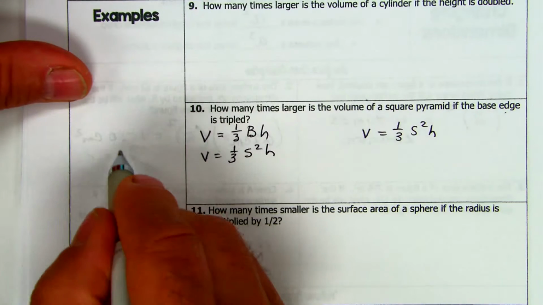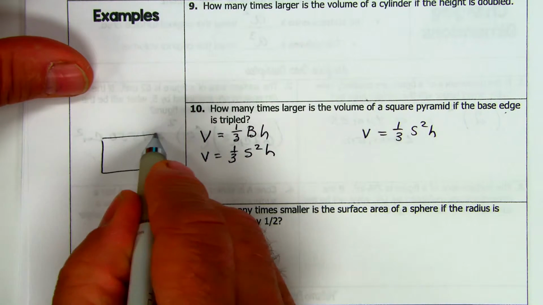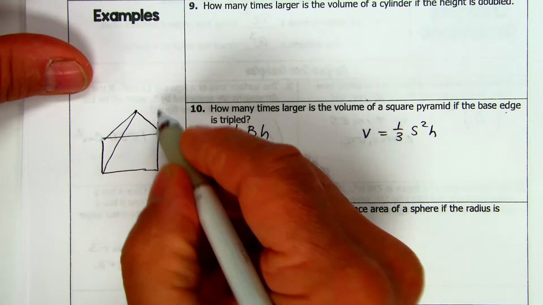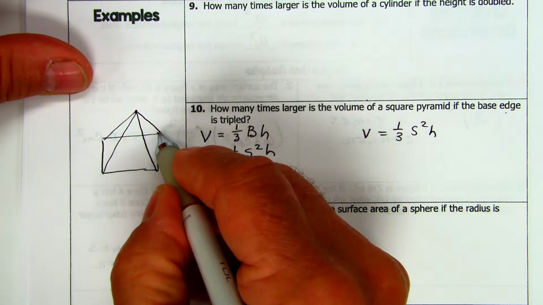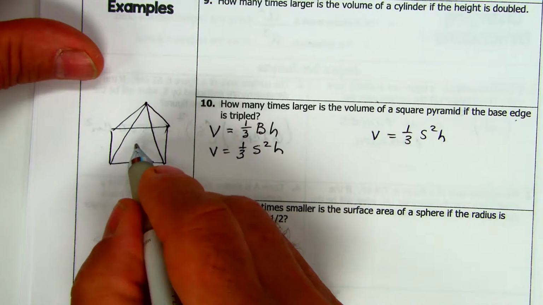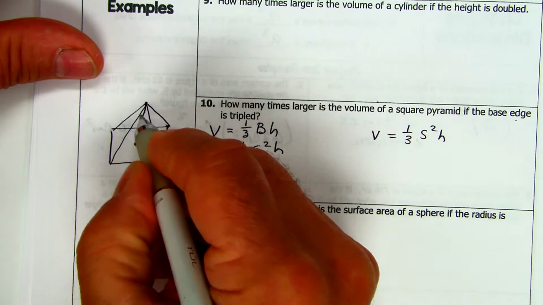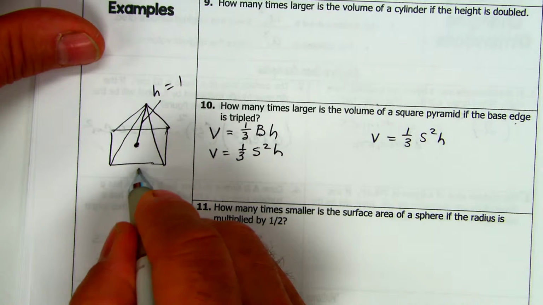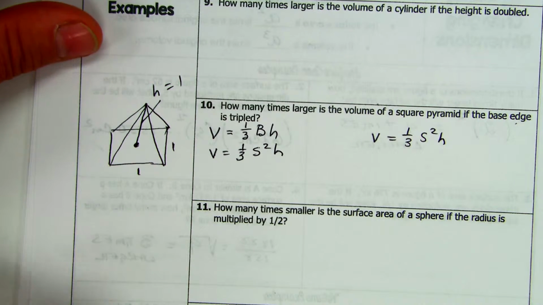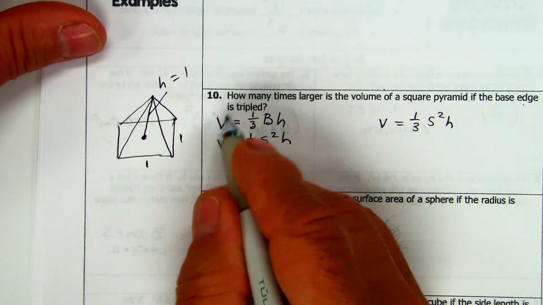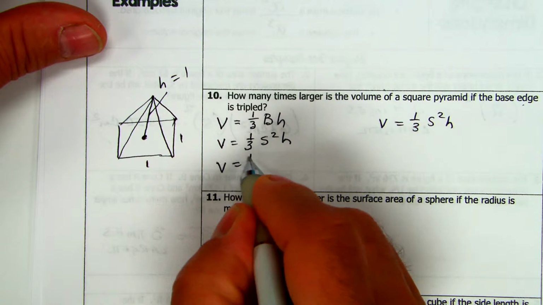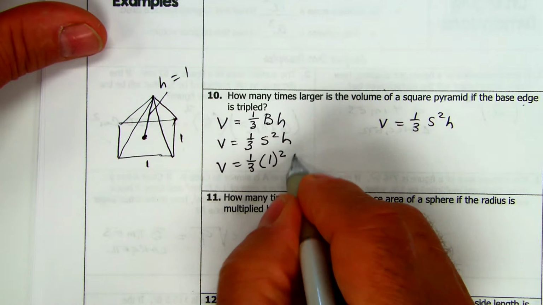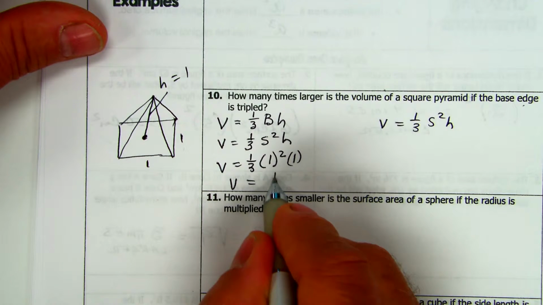So now we're talking about a square pyramid. So if I have here a square pyramid, here's my square pyramid. Now, here in my pyramid, I'm going to say that the height is equal to 1, and I'm going to say that each side is 1. That's going to be case 1 here. So let me calculate the volume. The volume is equal to 1/3 of 1, the side is 1, squared times the height is 1. So volume is equal to 1/3.